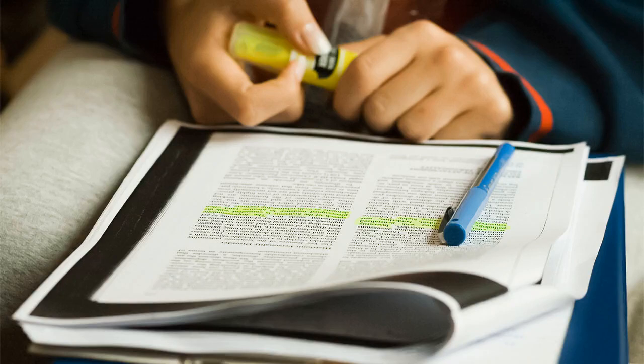Okay, so today we are going to discuss how we can read a journal article in an efficient way. I like to do three levels of reading. The first level of reading will be quick reading.